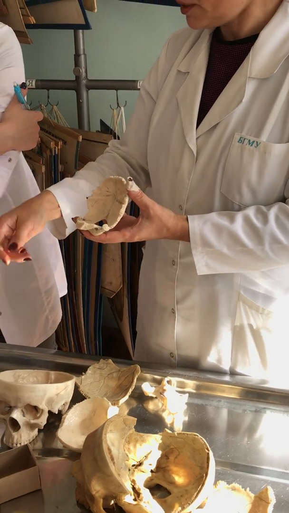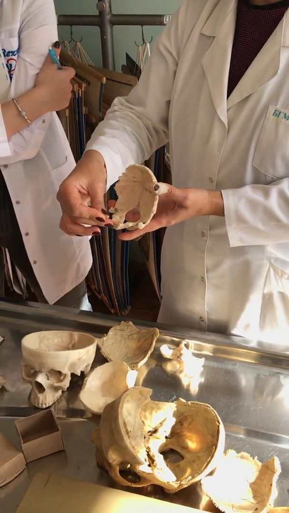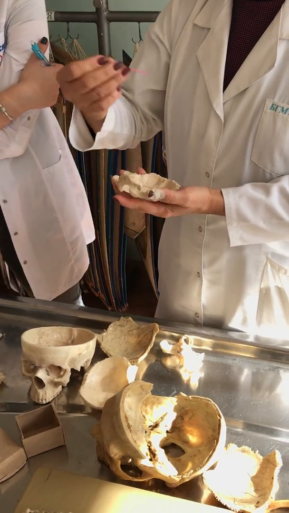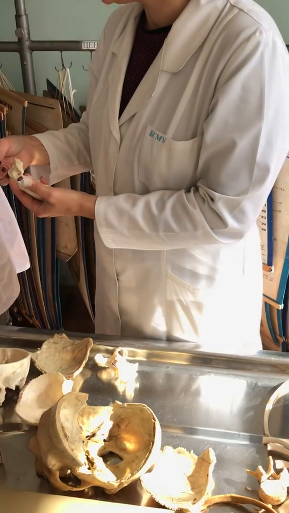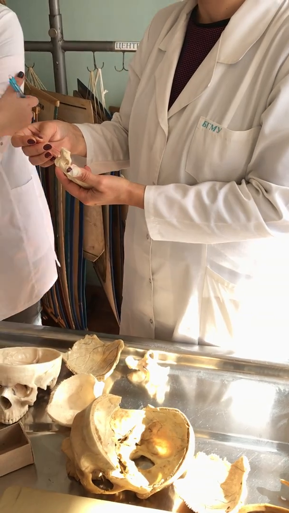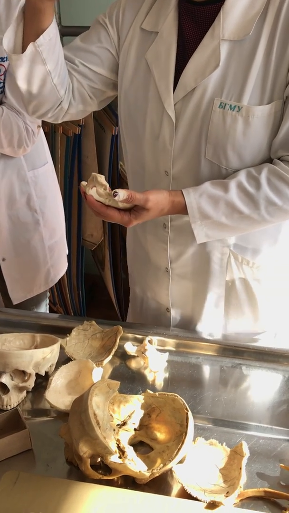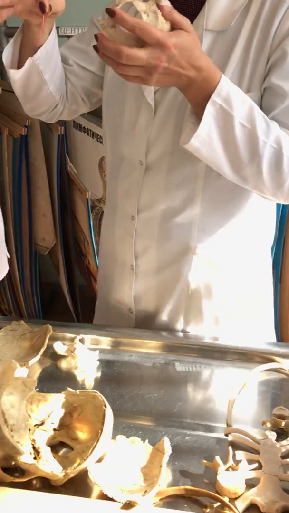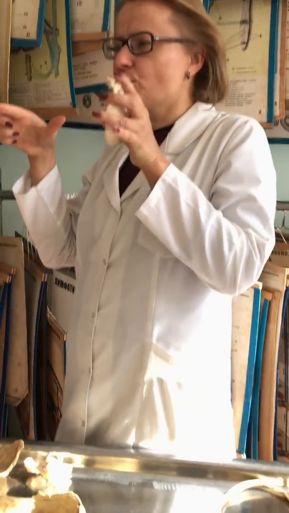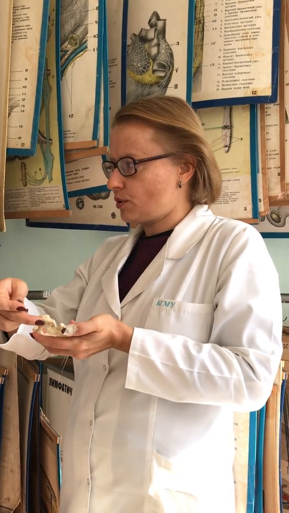In the basilar part, on the superior side, we can see the clivus. From the inferior side, we can see this tubercle. This tubercle is the pharyngeal tubercle. The pharynx has some connective tissue which holds the walls of the nasopharynx, and it is fixed to this pharyngeal tubercle.